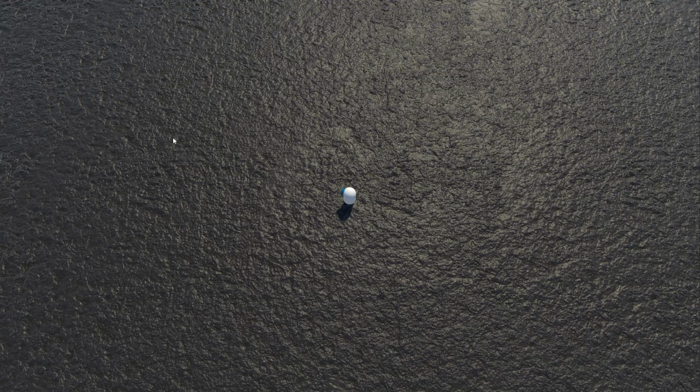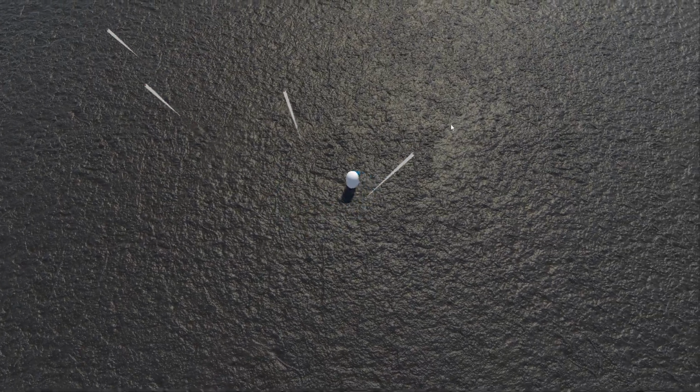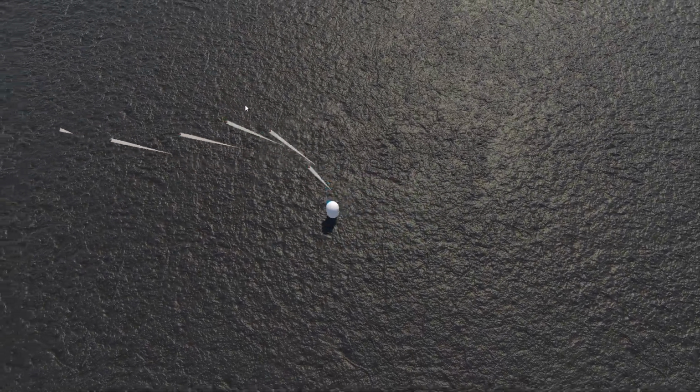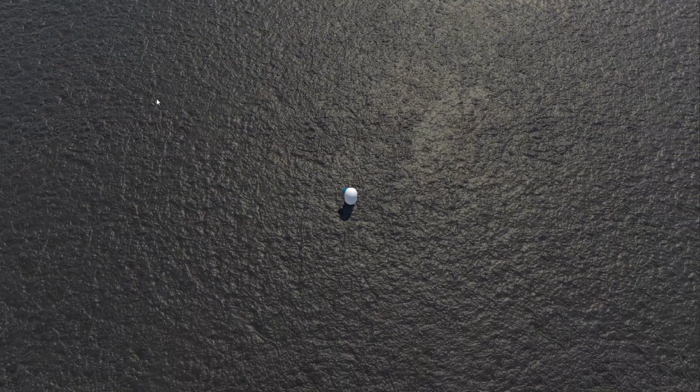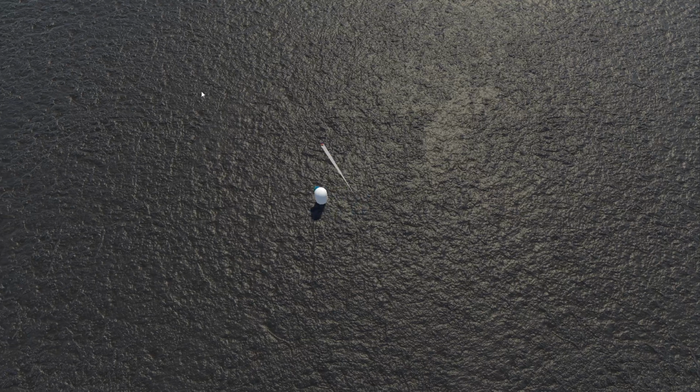Hello, back with a new dev update. So last time we looked into projectile speeds, and today we're going to be looking at projectile trajectories.